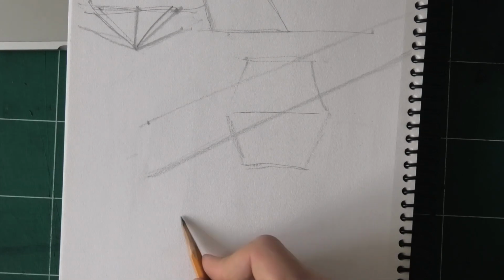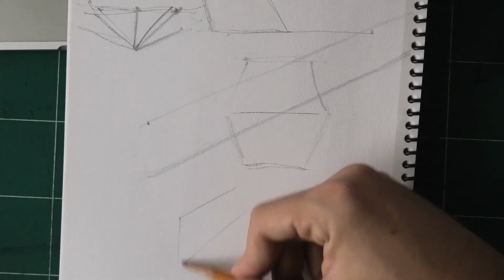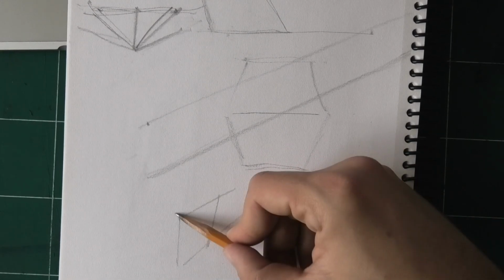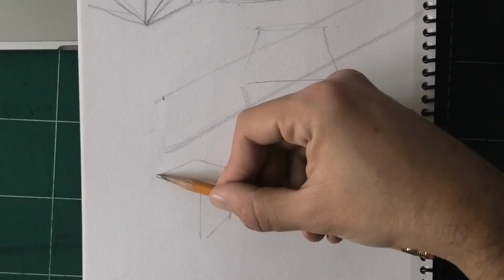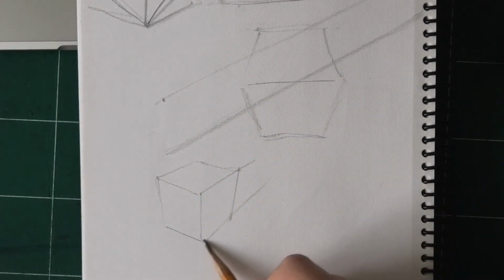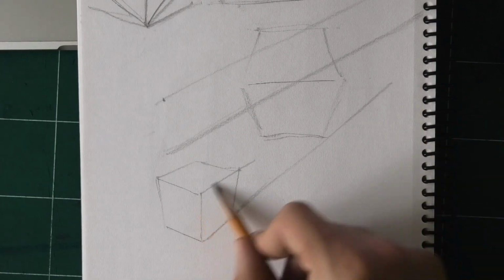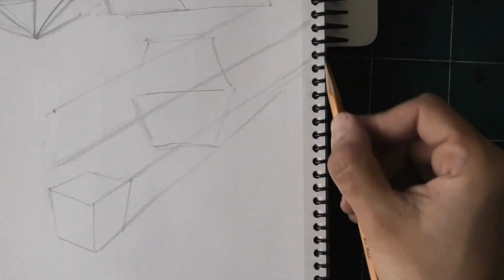But if I take a more extreme approach, something really extreme, like a box that's very skewed, let's follow those parallel lines. So this line goes here, this line goes there, and maybe they'll meet somewhere here.